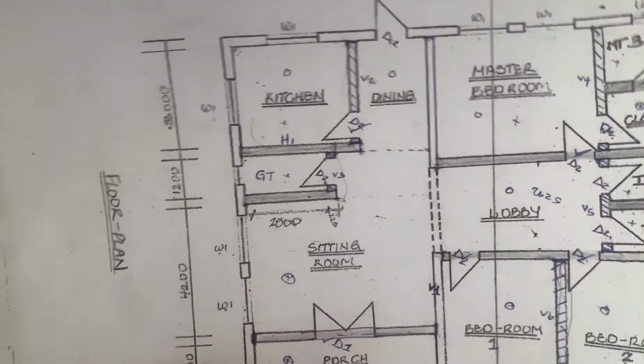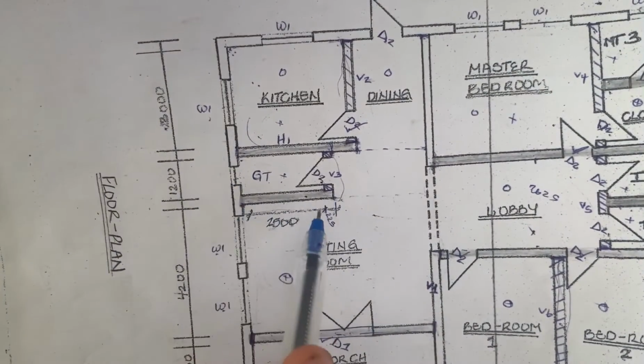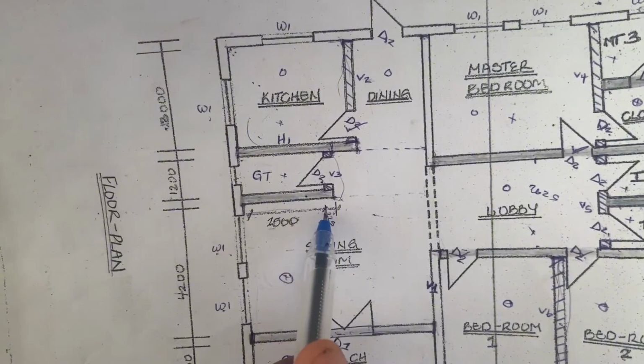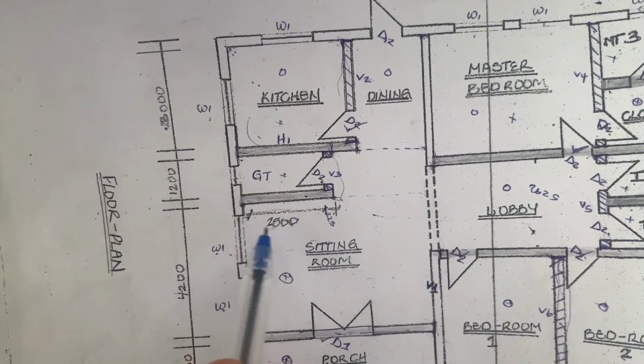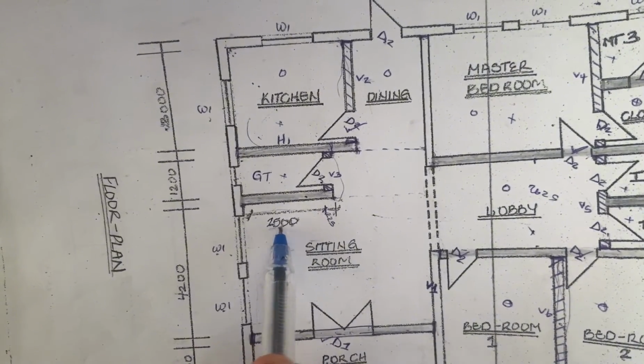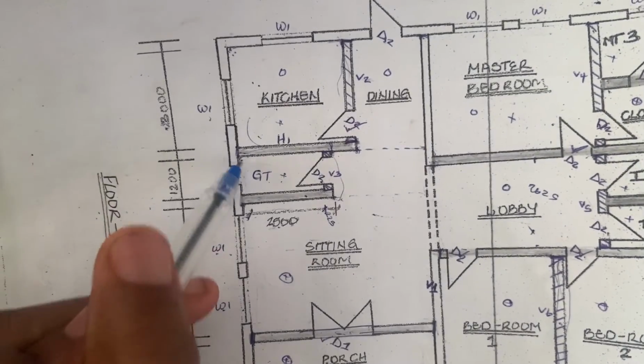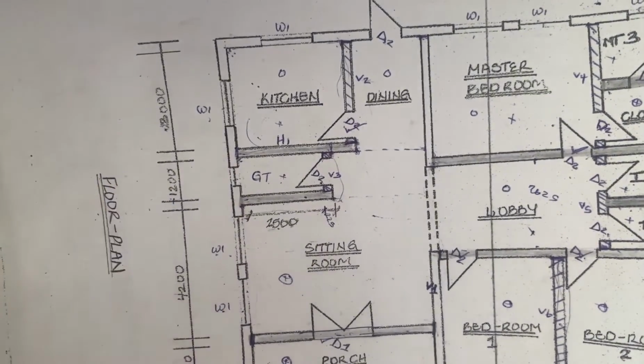Next, we'll go to the guest toilet. Now, if you look at the guest toilet, the in-to-in dimension from here to here is 2,500, and the in-to-in dimension from here to here is 1,200. So we can book.